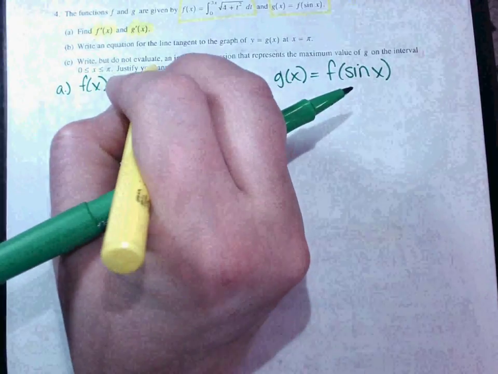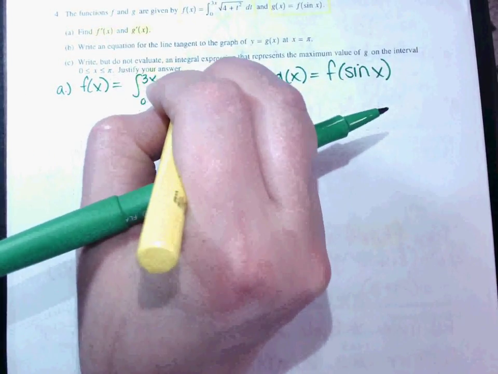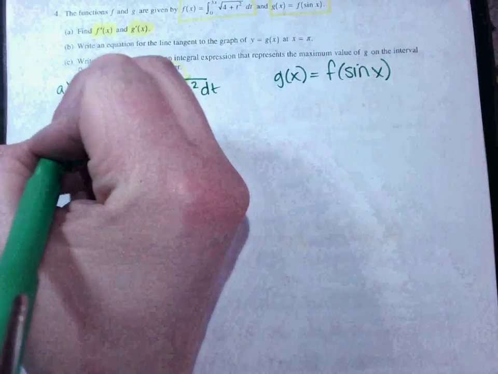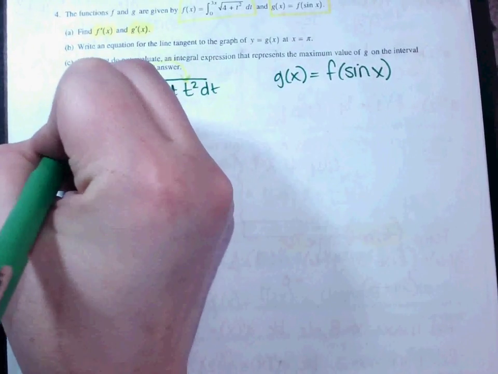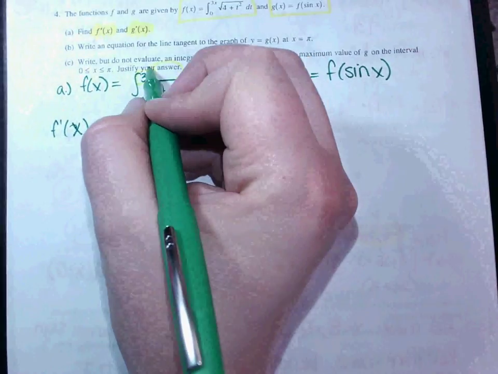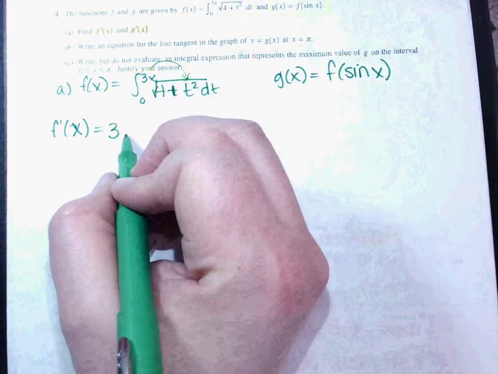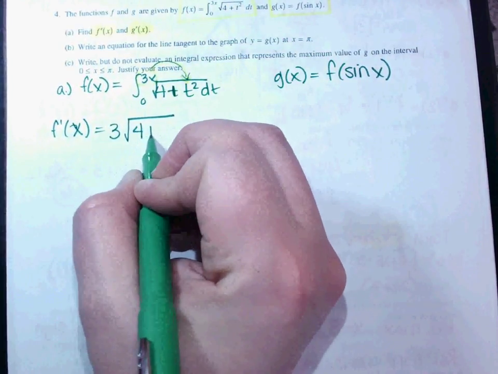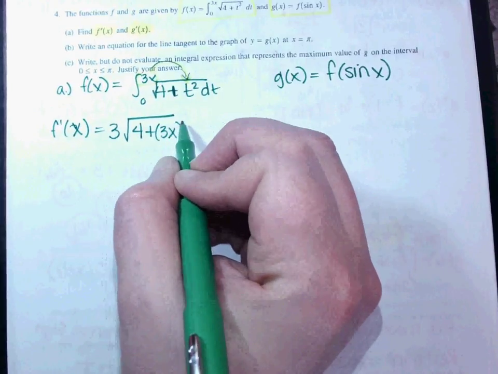Are you doing normal second fundamental theorem or chain rule second fundamental theorem? Chain rule. And Nora, this is what you missed yesterday. So if it's a 3x, you plug in the whole 3x, but then you times by the derivative. What's the derivative of 3x? 3 in the front. So f prime of x is going to be a 3 in the front, and then when I switch in my 3x, now it's the square root of 4 plus 3x squared.